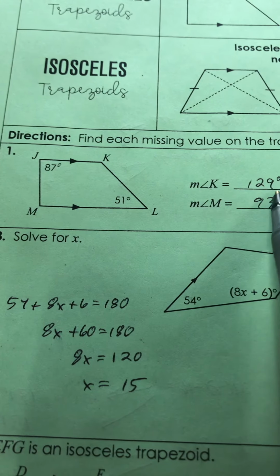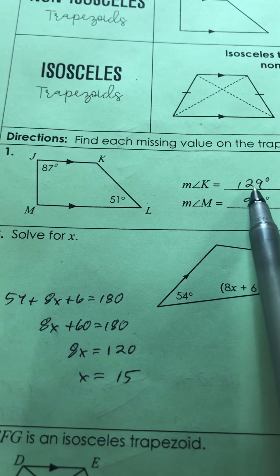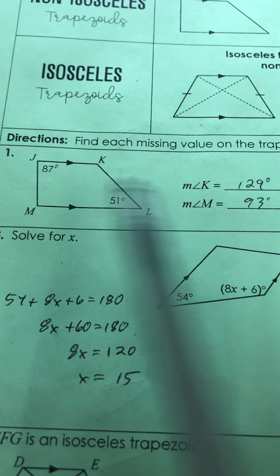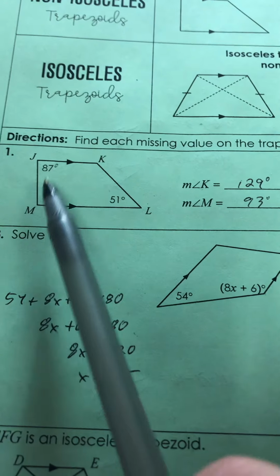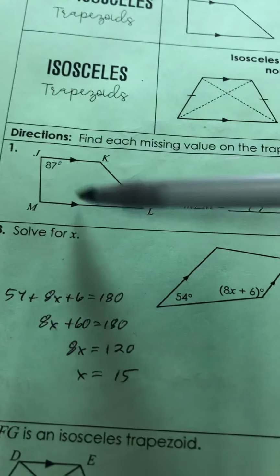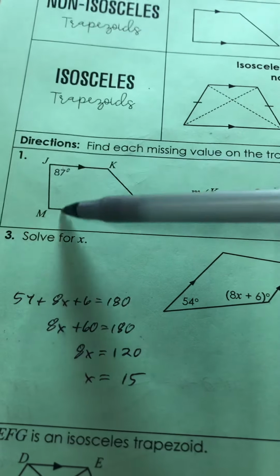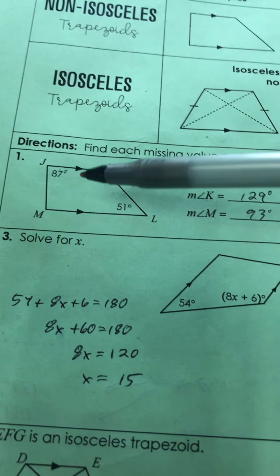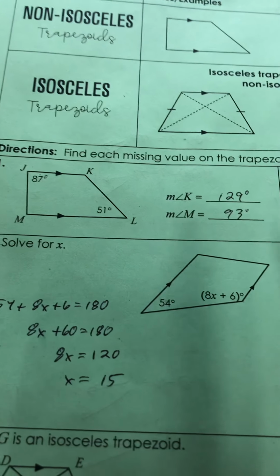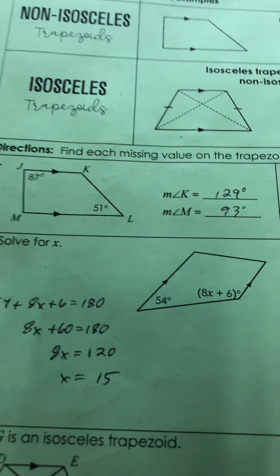So when we're looking for K, it's going to be 180 minus this 51, so you get 129 degrees. When we're looking for M, it's going to be 180 minus this 87, because remember, when we have parallel lines and we have a transversal, those angles that are consecutive are supplementary. Remember that from the beginning of the school year. So 180 minus 87 gives you 93.